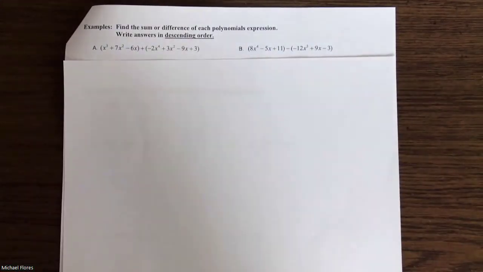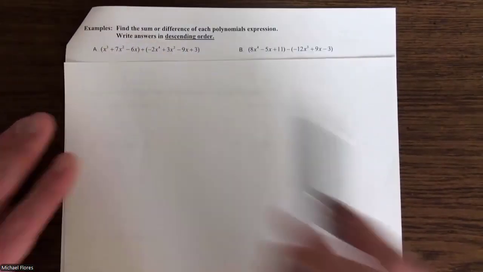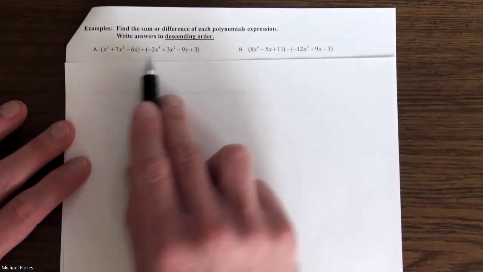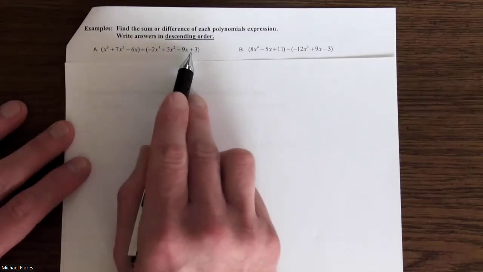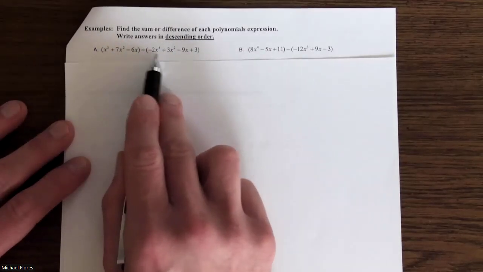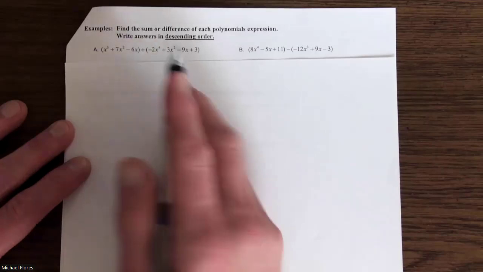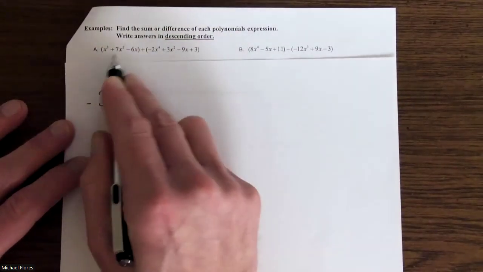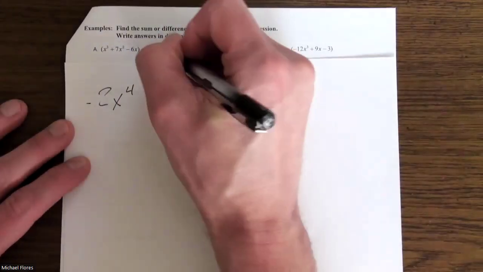Truly, in this example, the parentheses aren't even needed in either one of these sets here. We don't really need them. I'm going to just start rearranging some things. I'm going to locate the highest power, and that's this negative 2x to the 4th power. I'm going to write that first. Now, there are no other powers of 4.